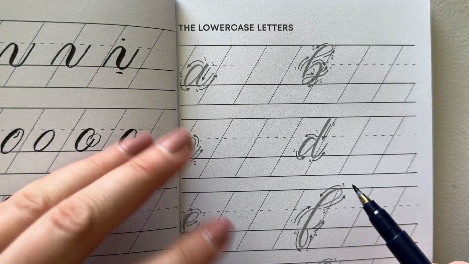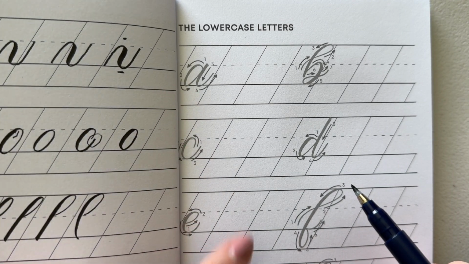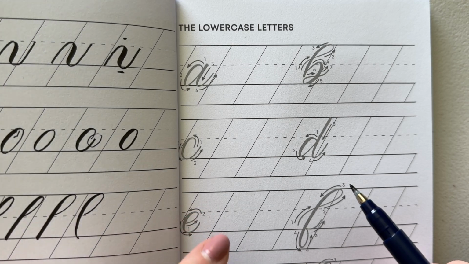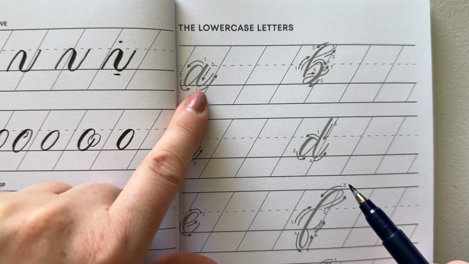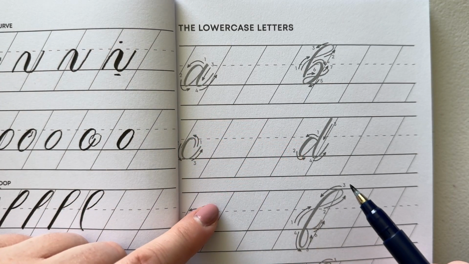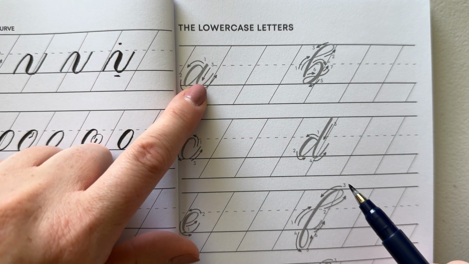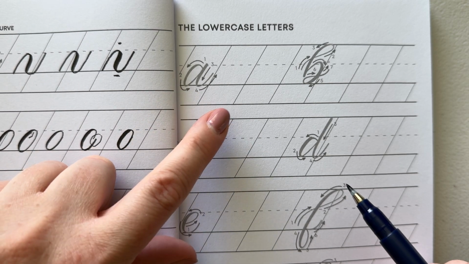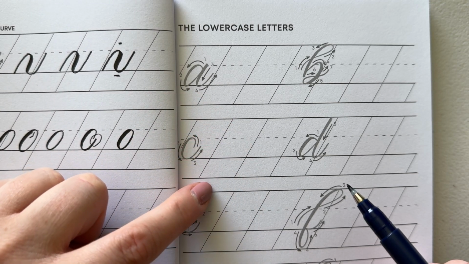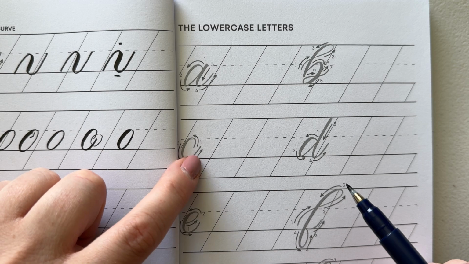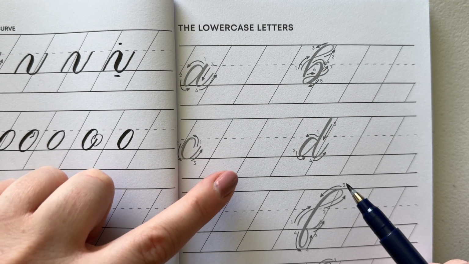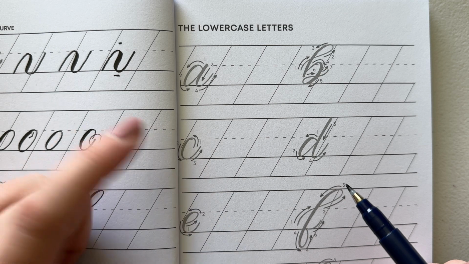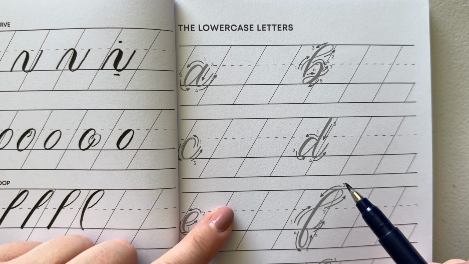The lowercase letters are almost all a combination of the basic strokes. So what I'm going to be doing is walking you through each of these letters. You'll notice there's some little direction arrows to show you which direction you're going to draw these, and that can help. You can also trace the example, and then there's some space to try drawing some on your own.